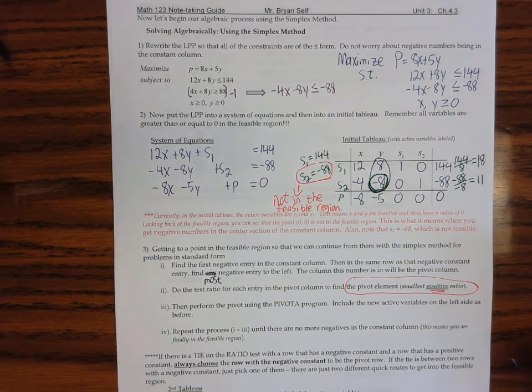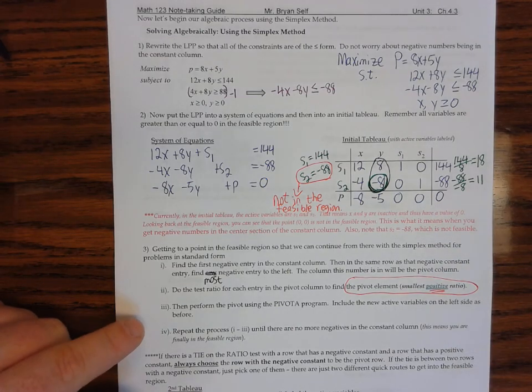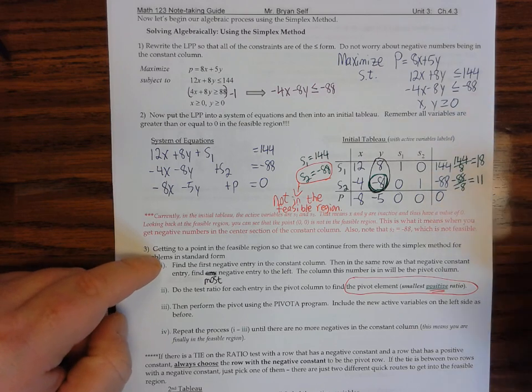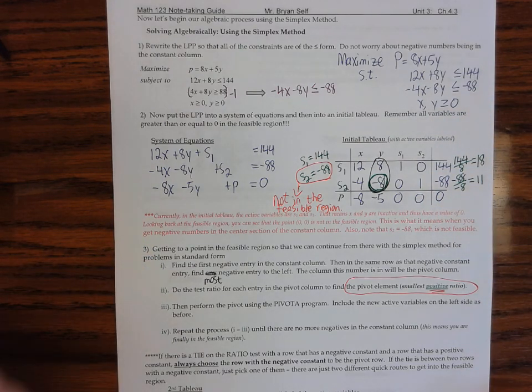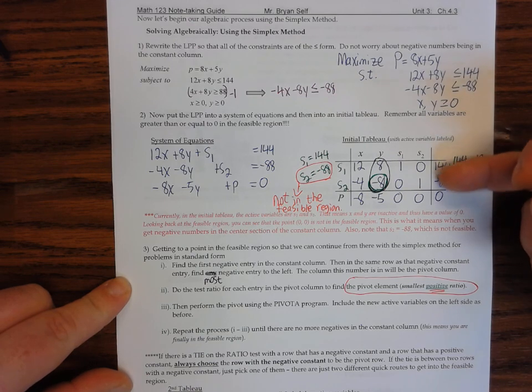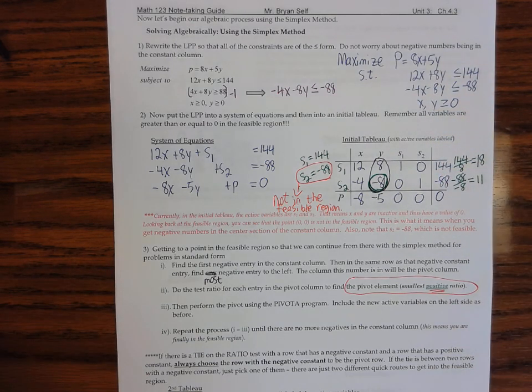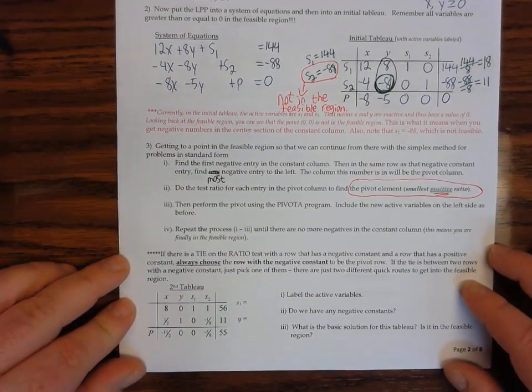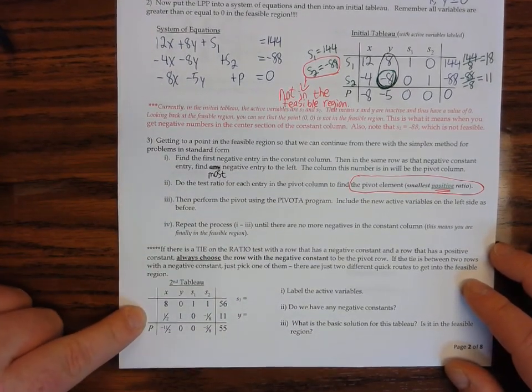Okay. So we perform that pivot, and after performing the pivot, if there's still negative constants, we repeat step 1, 2, and 3. And we keep repeating those steps until there are no negative constants here in the center section. So let's do our pivot, and the result of doing our pivot is this table down here.